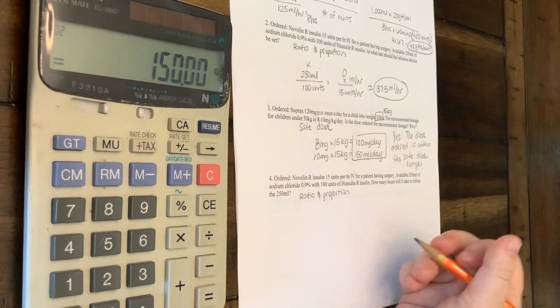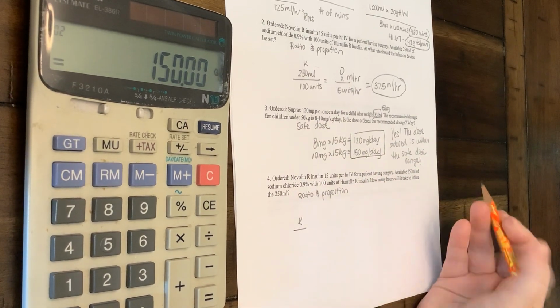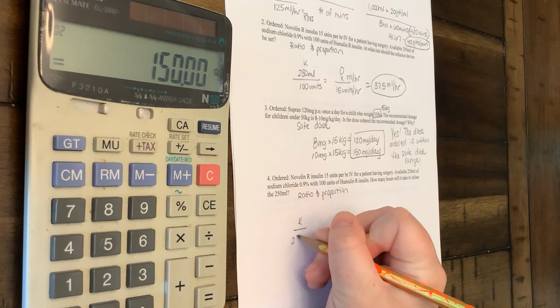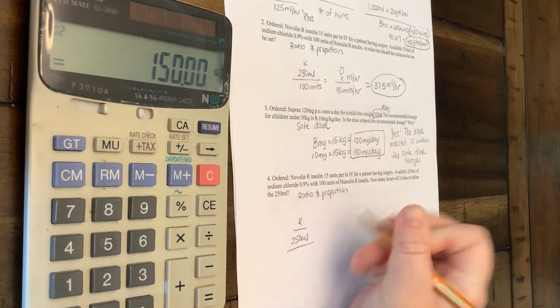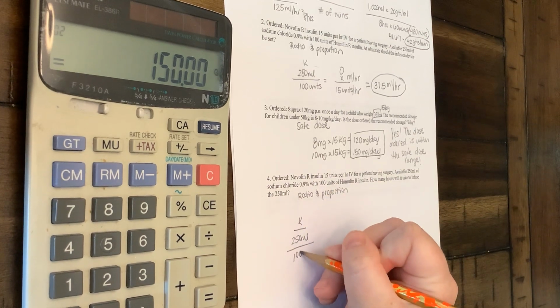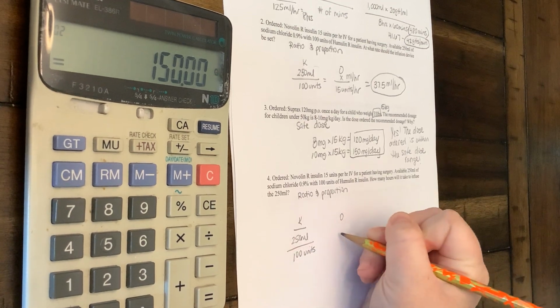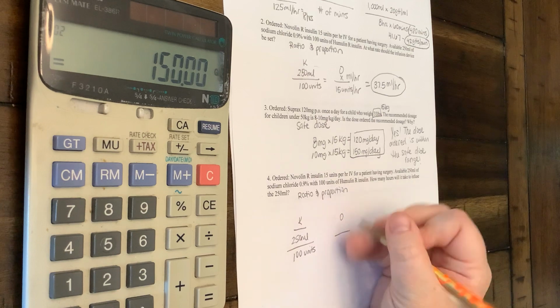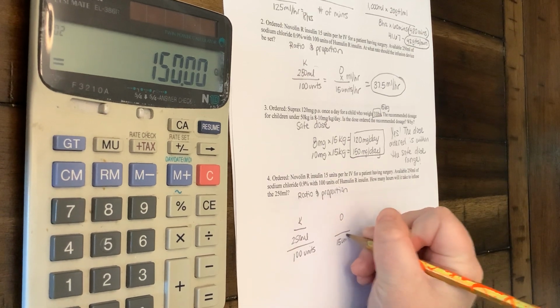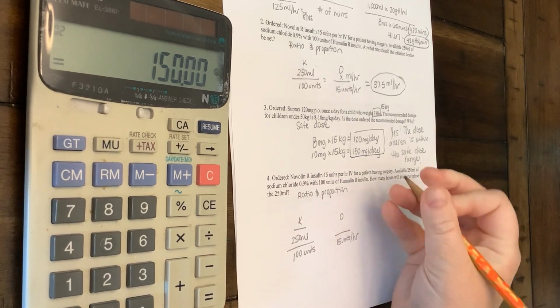So let's start with this. What we know is 250 milliliters is in 100 units. And what is ordered is for it to run at 15 units per hour.